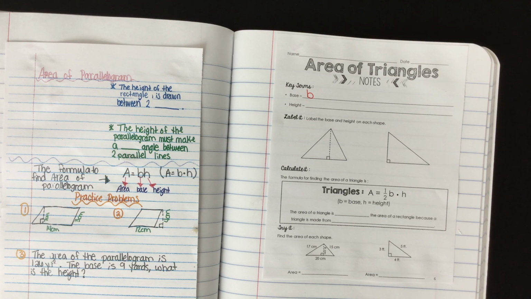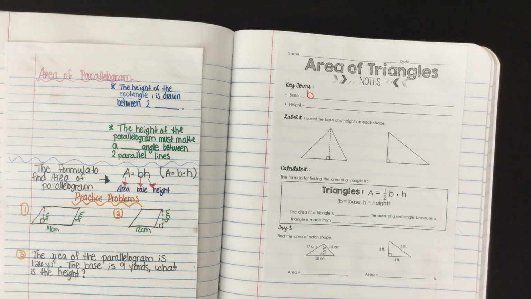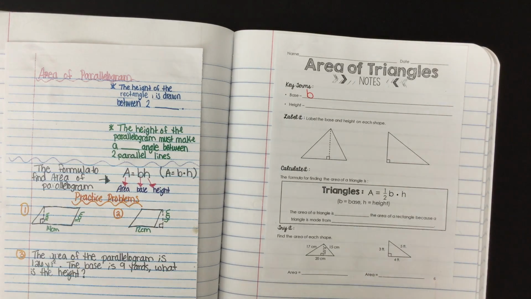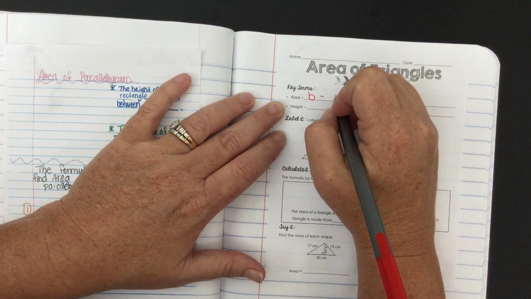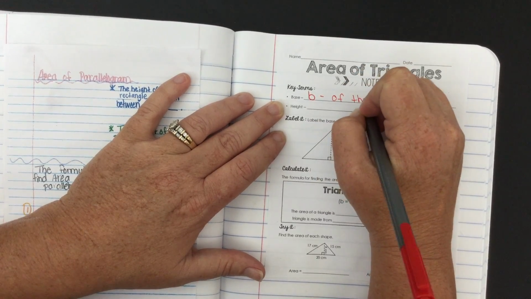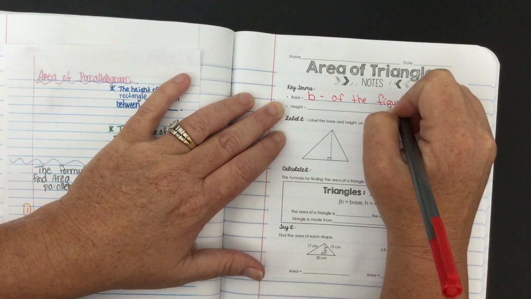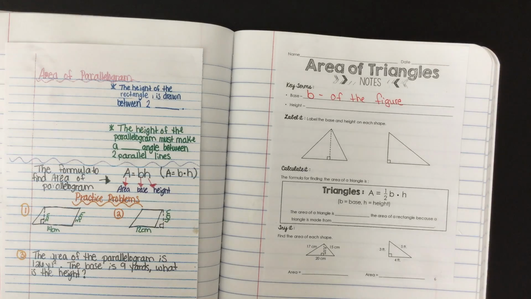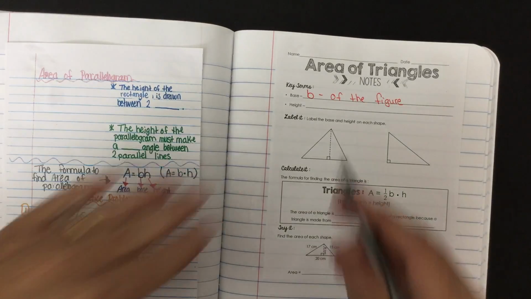It is very important to use a lowercase b, because an uppercase B means something completely different than a lowercase b. Okay? So for this area of a triangle, we are going to use the lowercase b for base. This is the base of the figure. It's not necessarily what it's sitting on, but it is just the base of the figure.